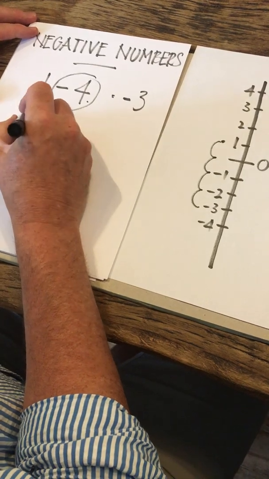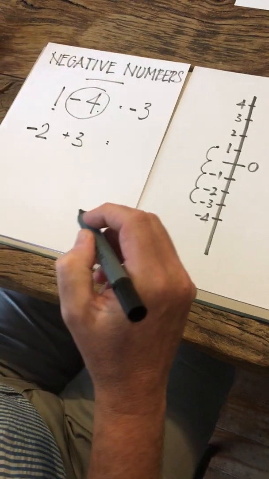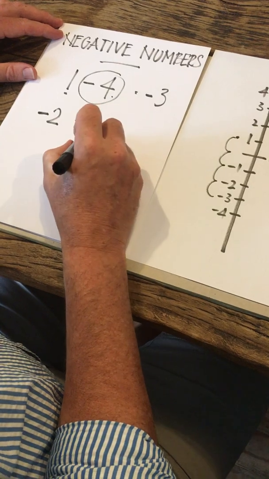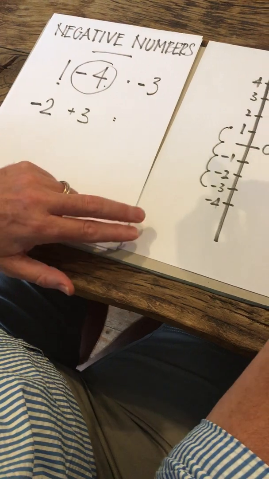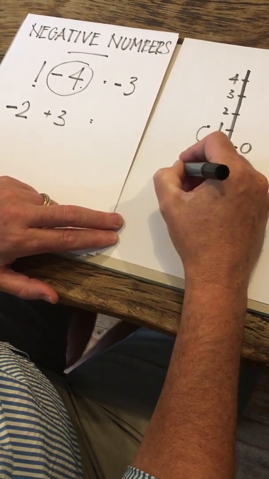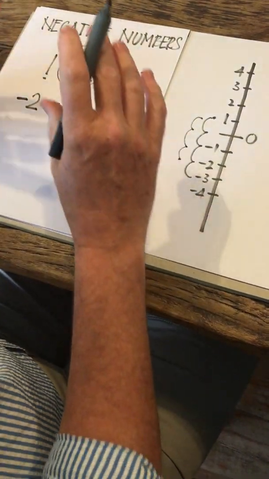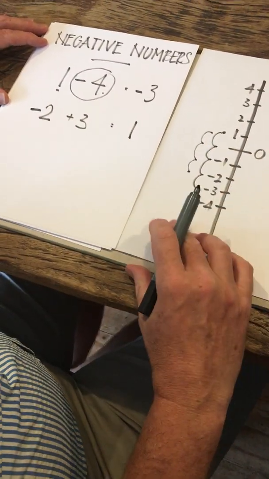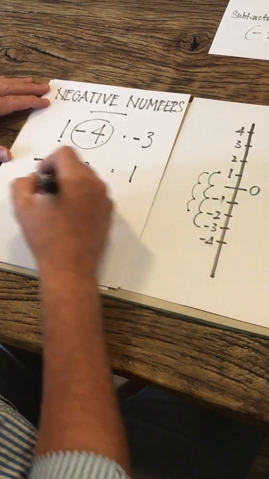Similarly, if we had -2 add 3, my first question is, is our answer going to be positive or negative? Well, this time we've got a higher value as a positive number, so our answer must be a positive number. And this time we would start at -2. We're going to count on 3, 1, 2, 3, and our answer is 1. So once we know it's a positive number, if we find the difference between those two numbers, it gives us our answer.